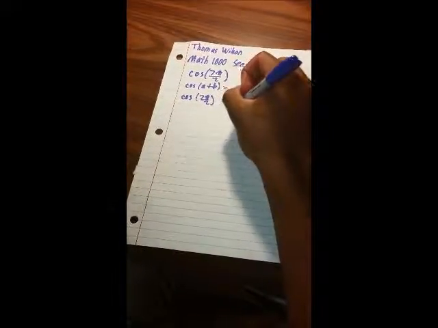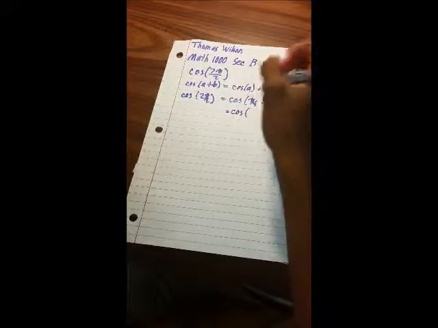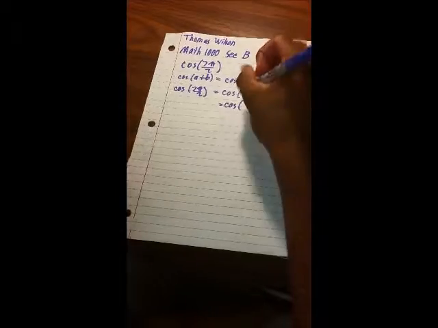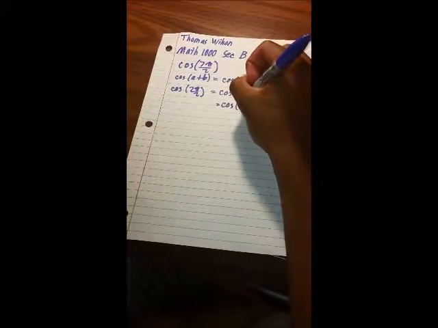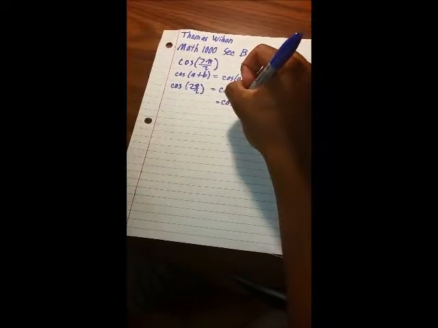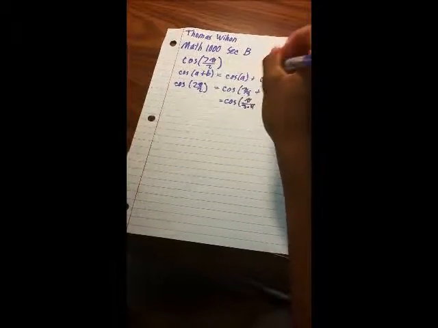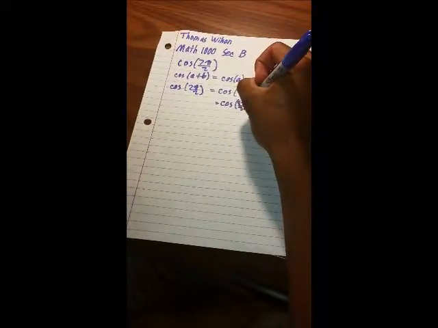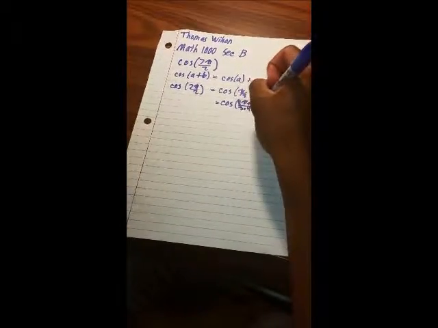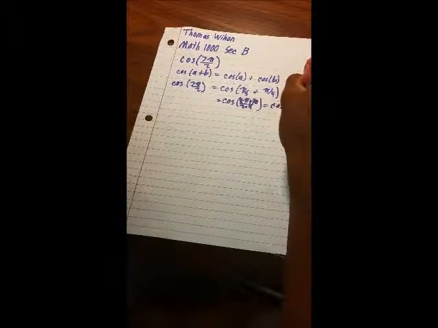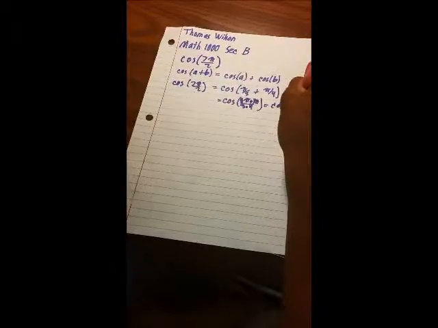And you can tell that these are going to be equal because if I did want to combine these again as a fraction, I would have to find a common denominator between them. And so it'd be 3 times 4. And so this 4 plus 3 pi. And this would just give me cosine of 7 pi over 12 again.